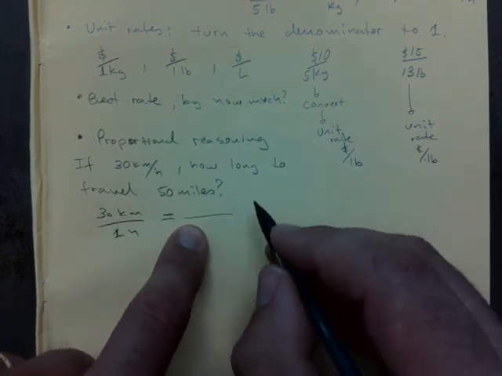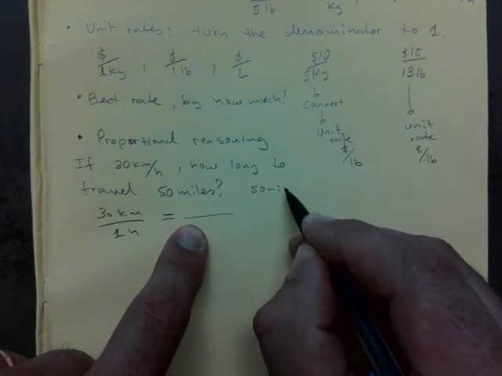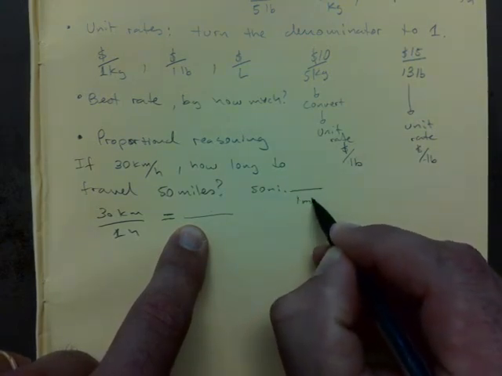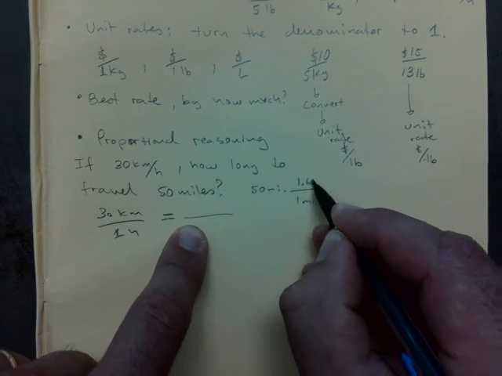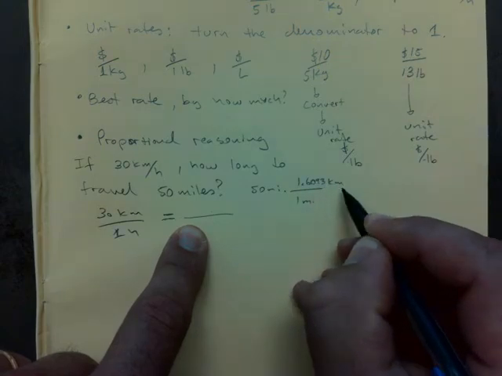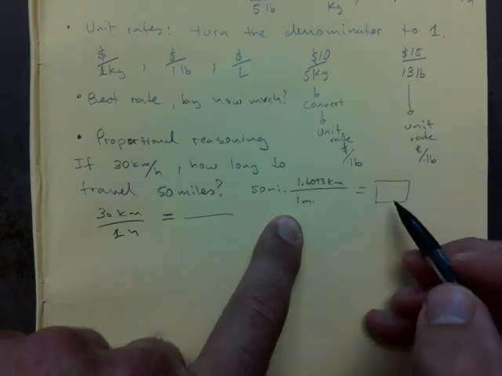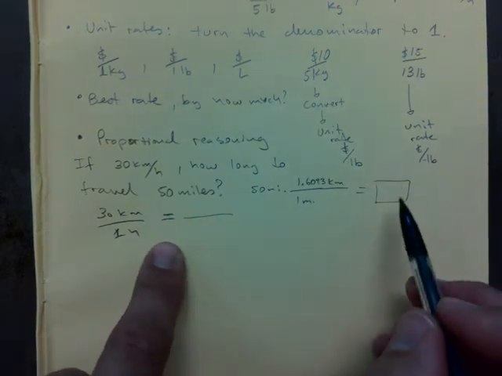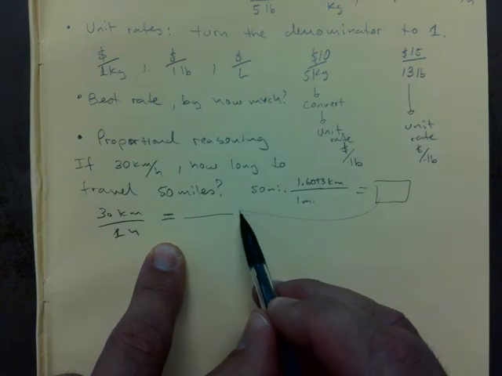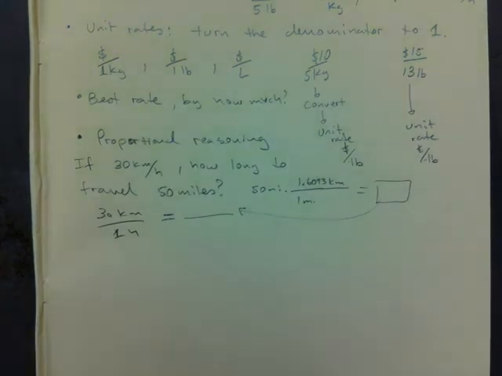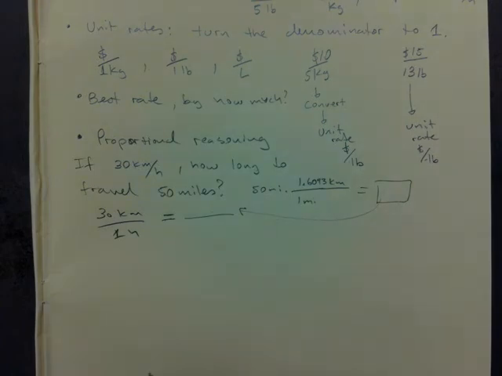So the first thing you would have to do is go 50 miles, know that 1 mile has 1.6093 kilometers. You first want to figure out what this is in kilometers before you plug it in here. Or, as long as you convert and you have your units lined up, you're fine.